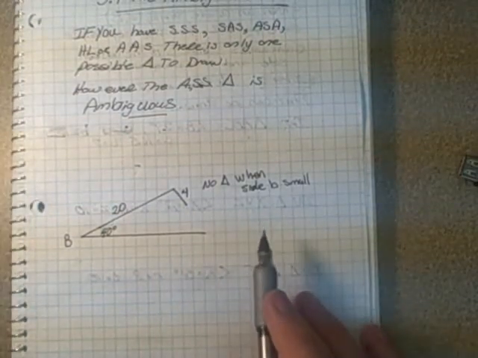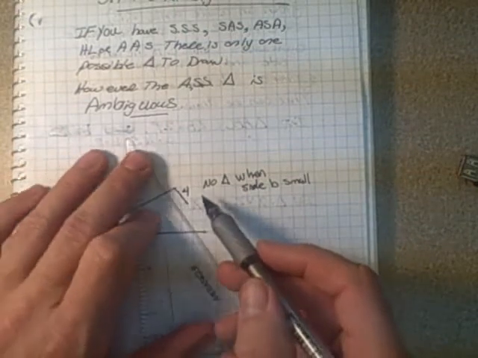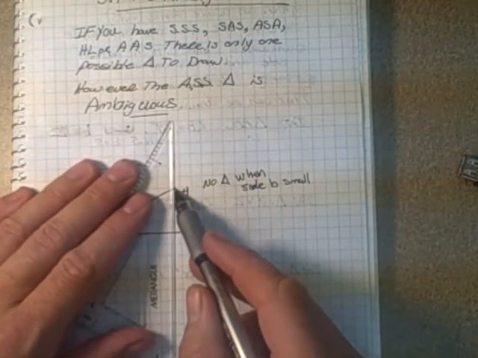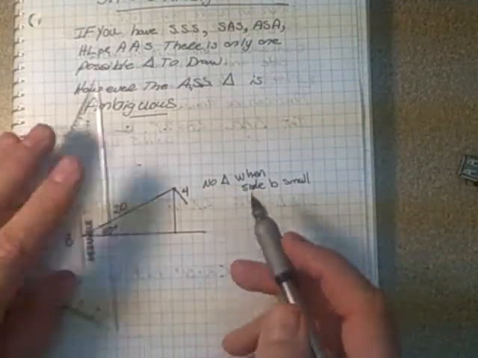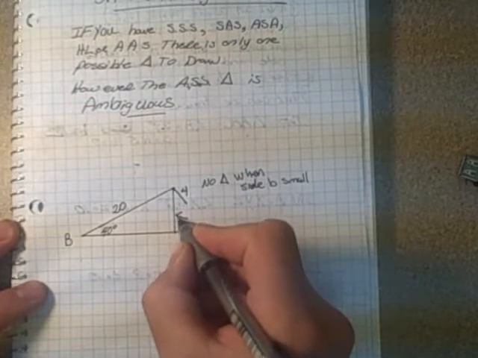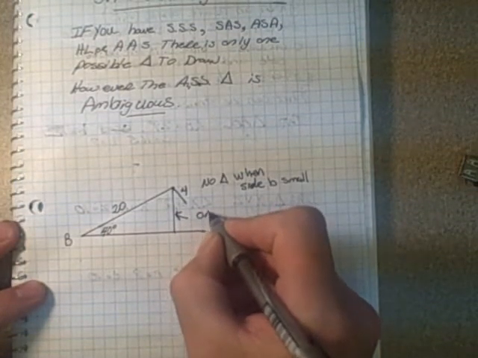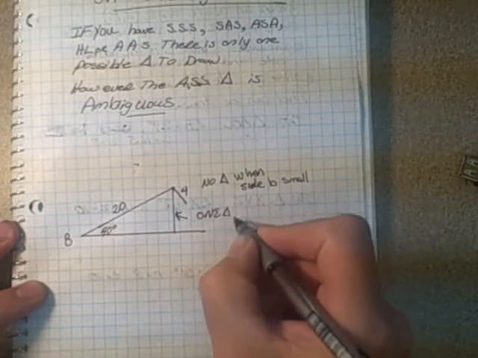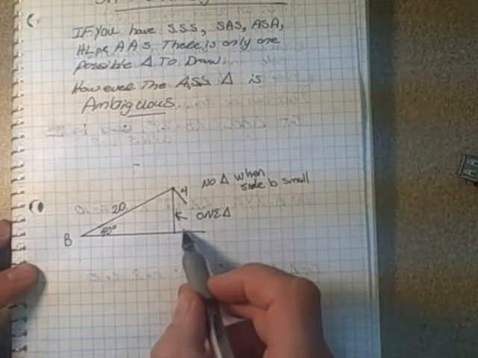But if you got one that was the perfect length, if side B was just perfectly long enough that it would touch here only and make a right triangle like this, then you have one triangle, because side B is a perfect length. If you go just over here, you won't get anything.